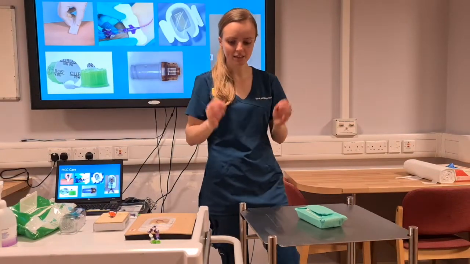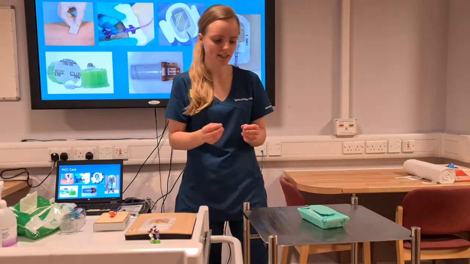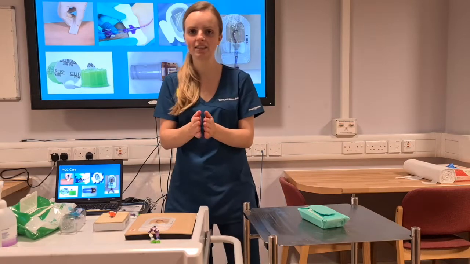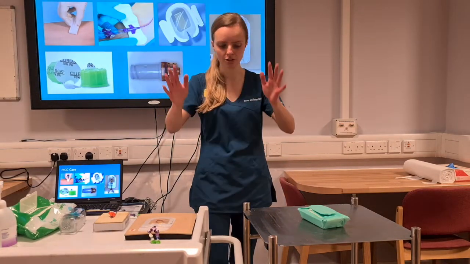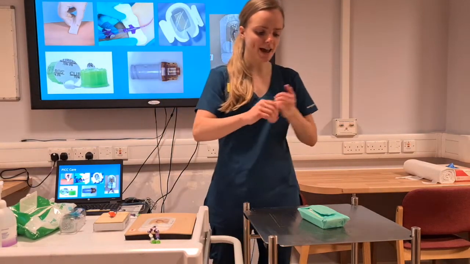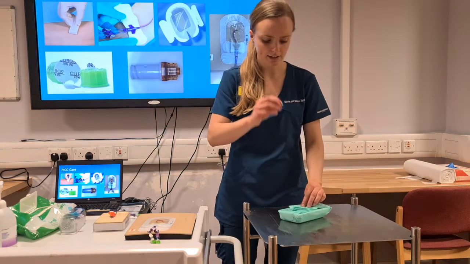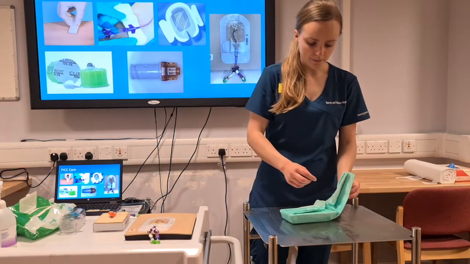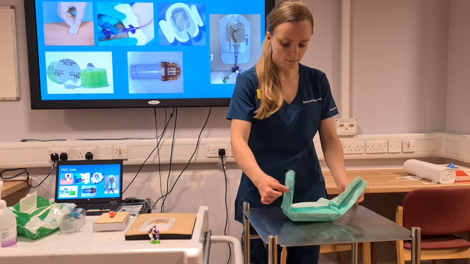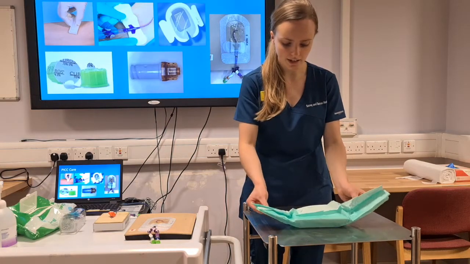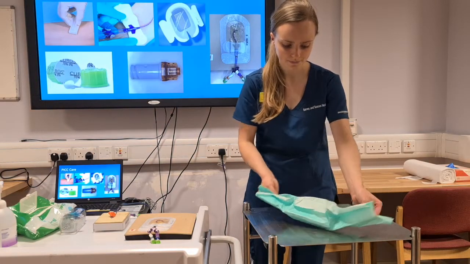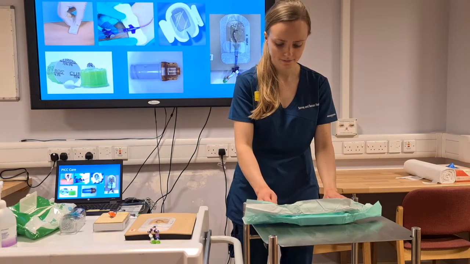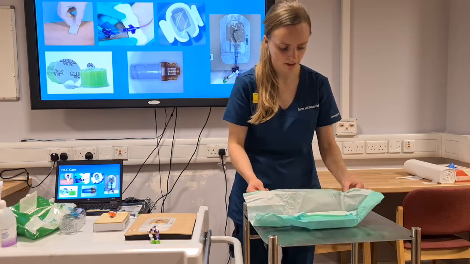This is an example of surgical ANTT. I've shown you how to do standard ANTT with your IV, protecting your key parts. Now everything on my sterile field is going to be sterile. So I'm going to open it up, making sure I'm not touching the inside of my sterile field. That's it, opening it up.